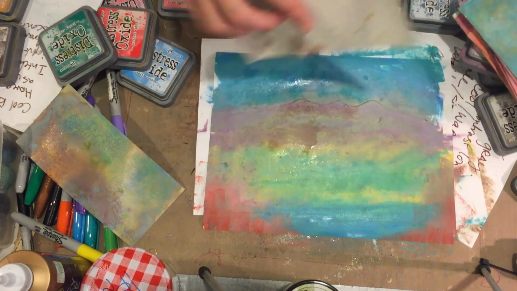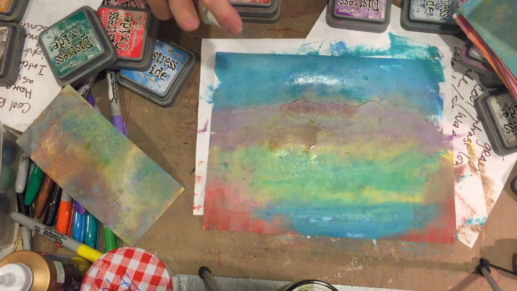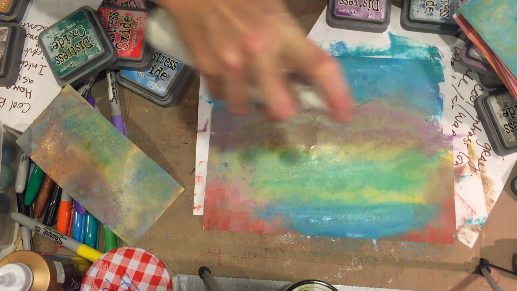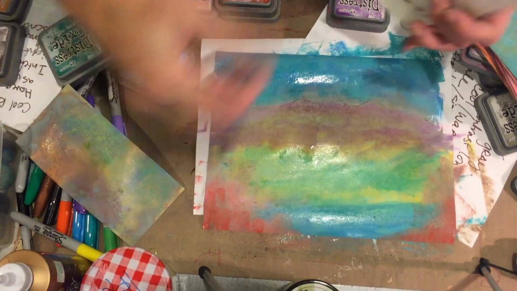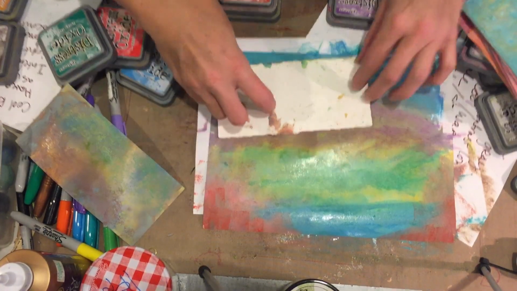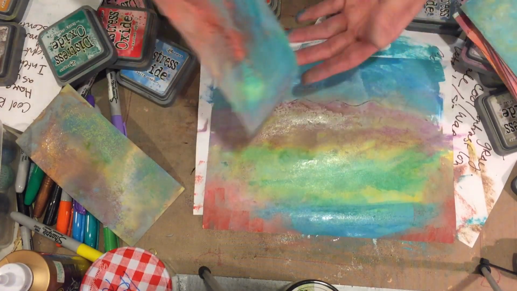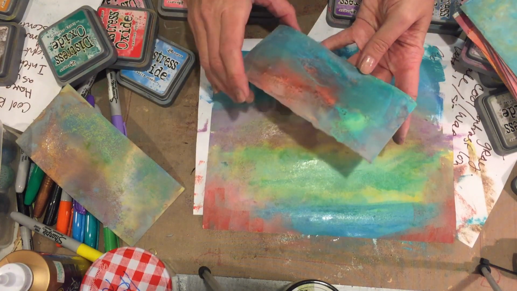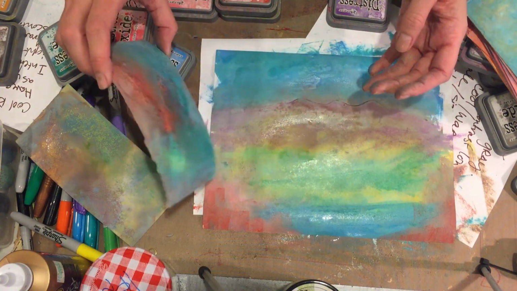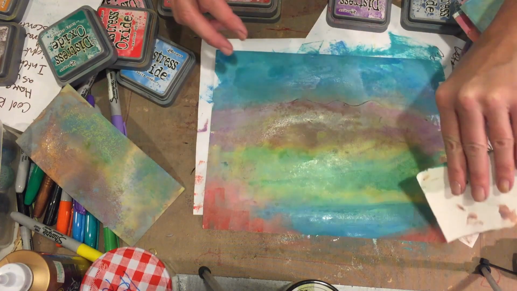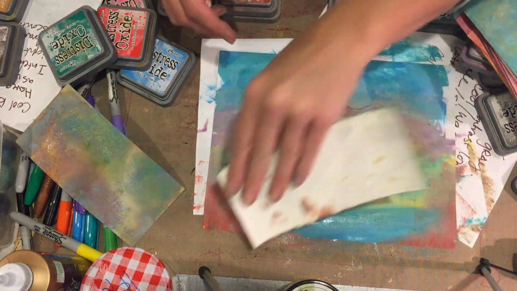I know I'm getting off track, but that's okay. Let's see what happens. This paper is very absorbent that I've put all this ink on too, so that'll be cool. I'll go right there. Right there.